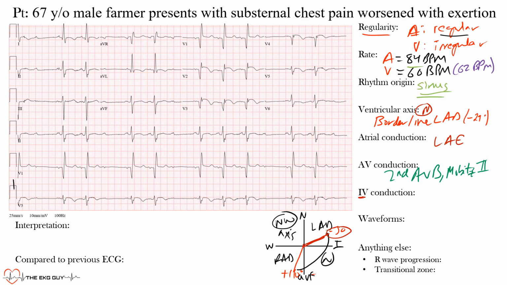So here, the machine gave us, since it's hard to make it out on your own, the QRS duration, or QRS interval, was 128 milliseconds.